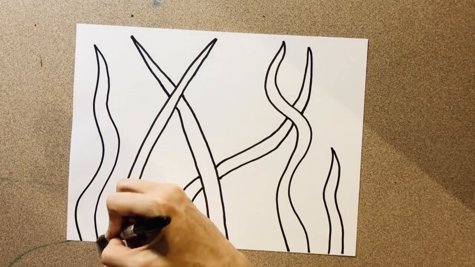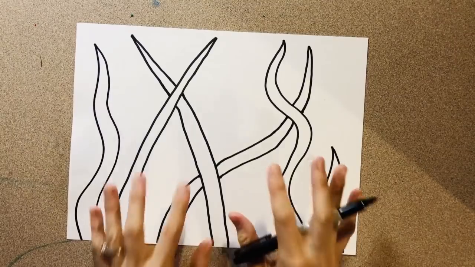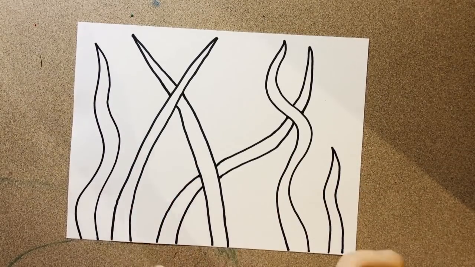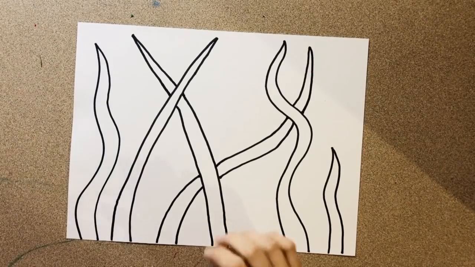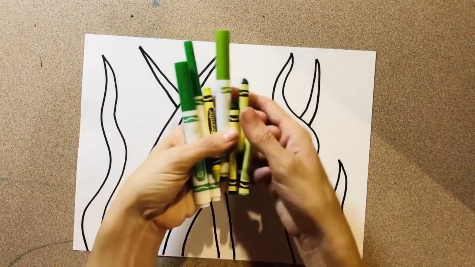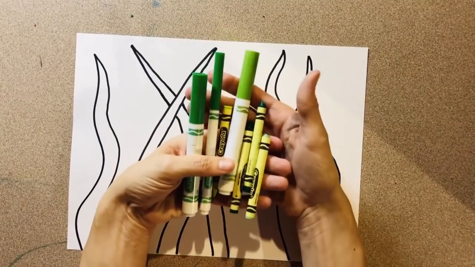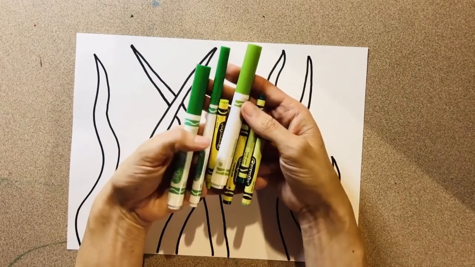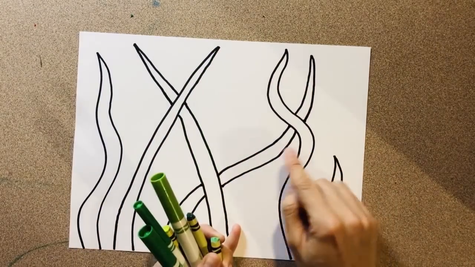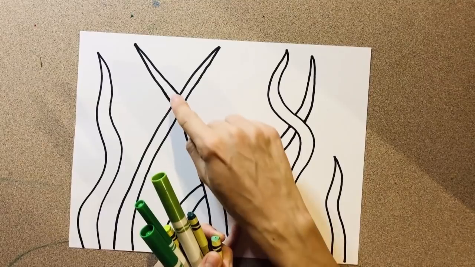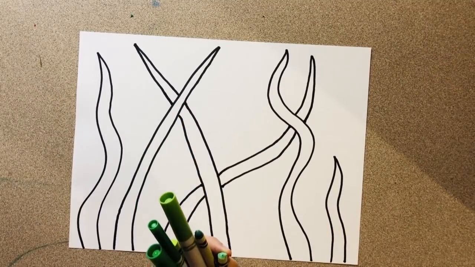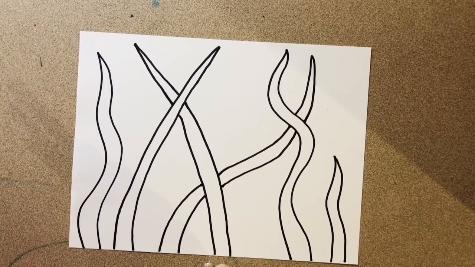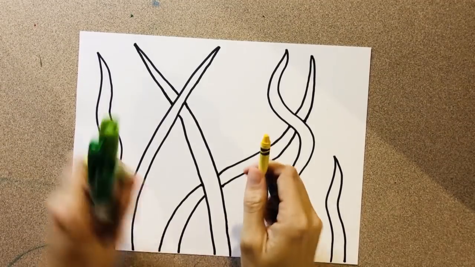And when I'm done, you can outline them in marker if you would like them to stand out, and find some greens. I have found some green markers and crayons, and I'm going to use these greens to color in my different blades of grass. All different shades of green, just like Henri Rousseau would do.